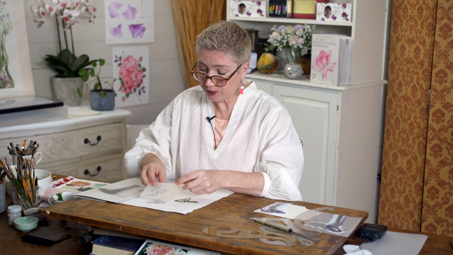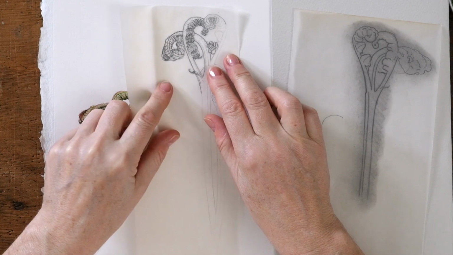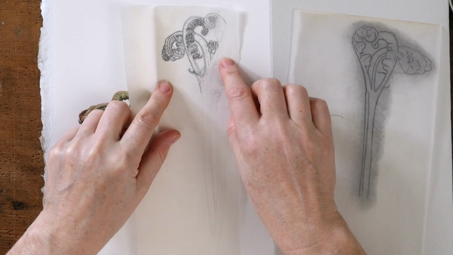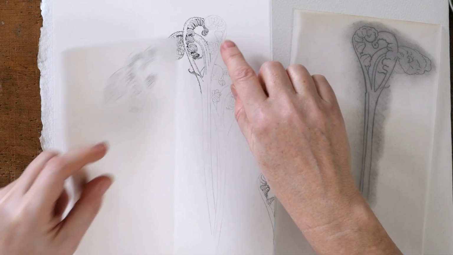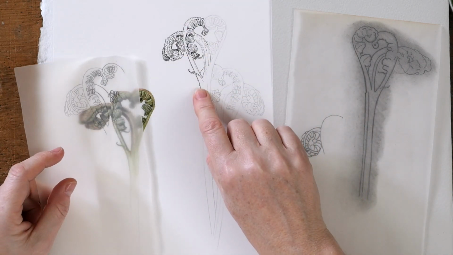So the way I've put it onto the paper is I've used my original tracing to trace back onto the paper that first part of the drawing.